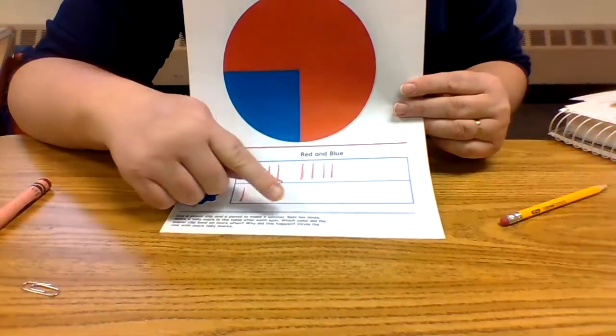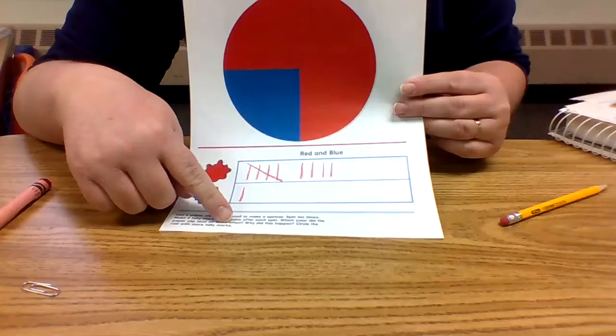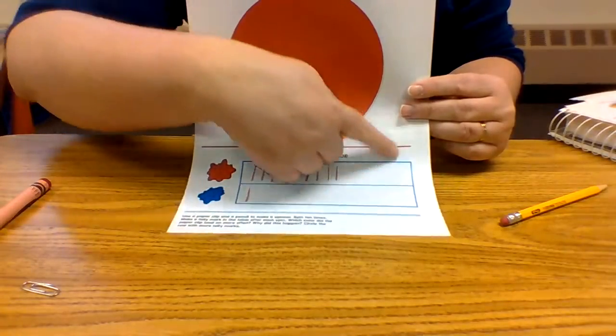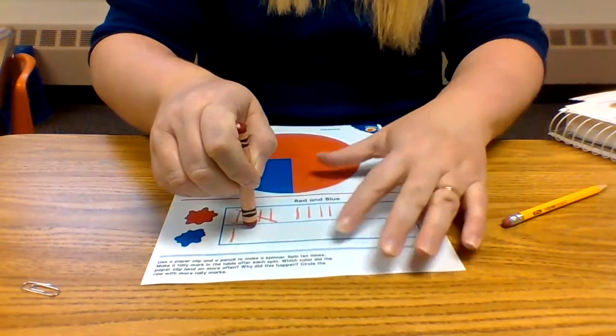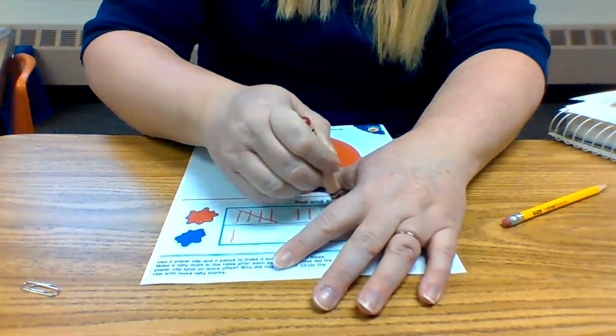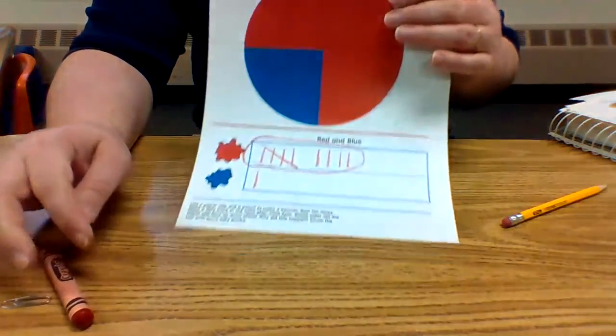And it says, circle the row with more tally marks. So you're going to circle, I'm circling my red row. I'll show you. Here, circling, turn on my paper still, the red row. Okay.